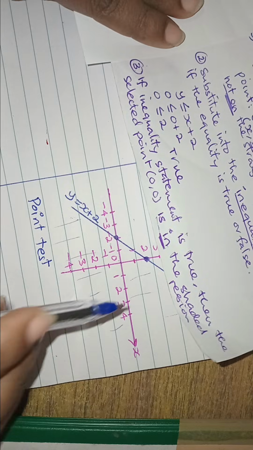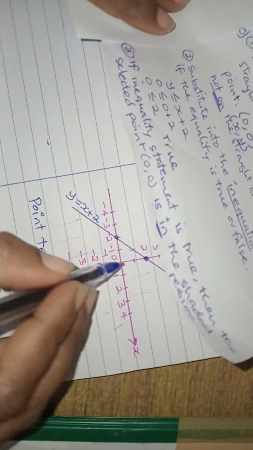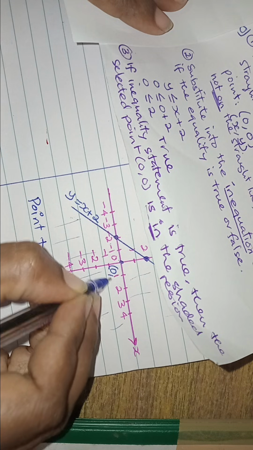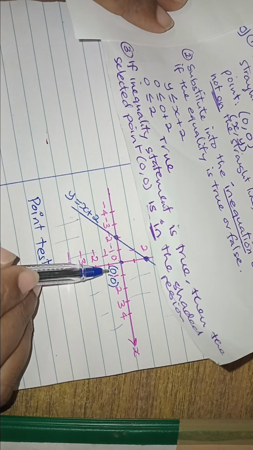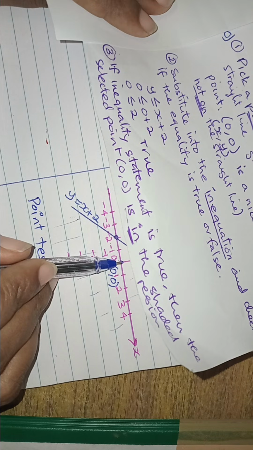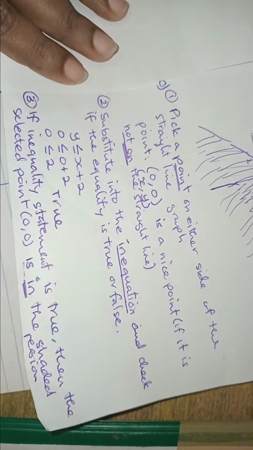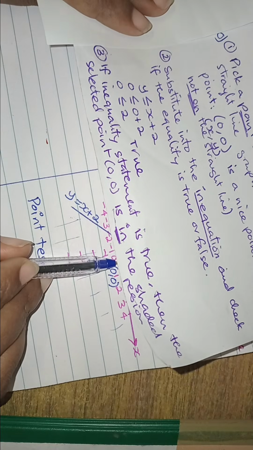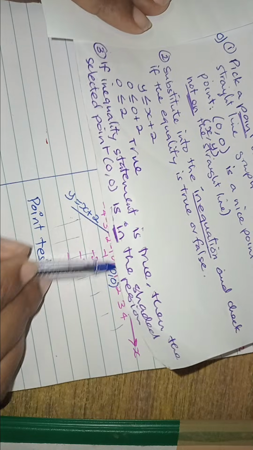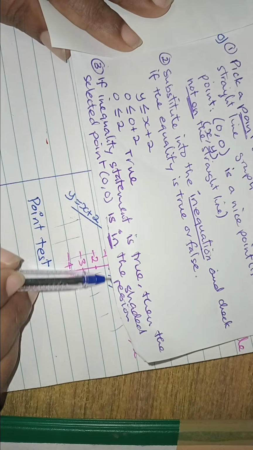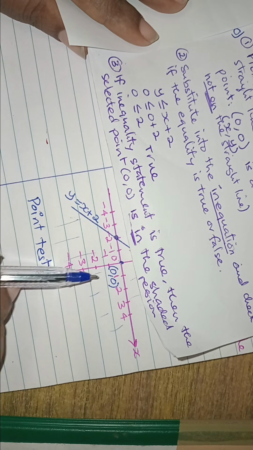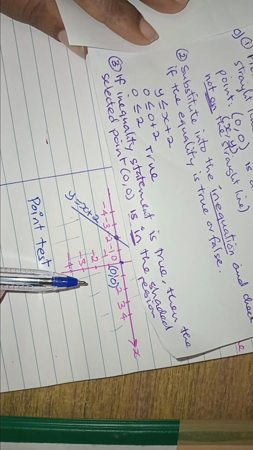Now you see this point here, this point is called the origin, and the coordinates are x is 0 and y is 0, and this is a nice point to pick and check our shaded region, because when you substitute 0 into an equation, the calculation is much easier.